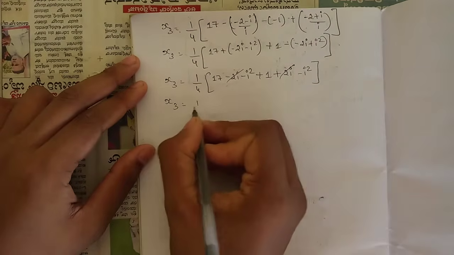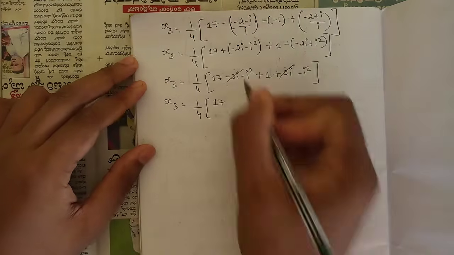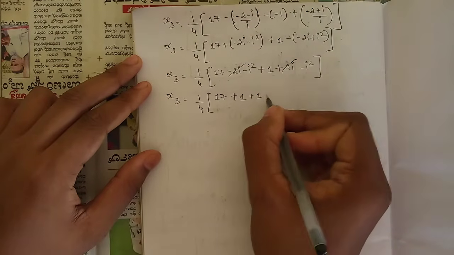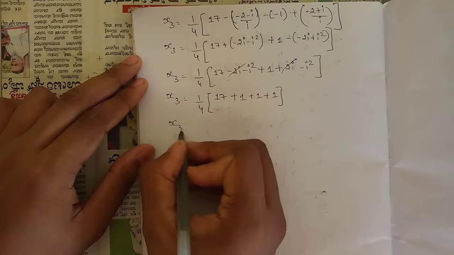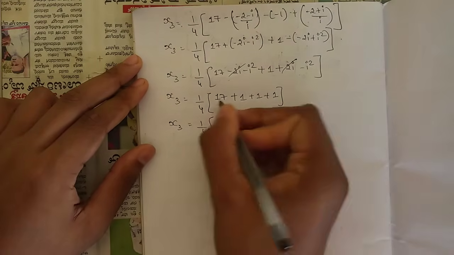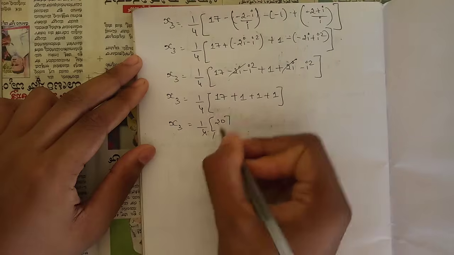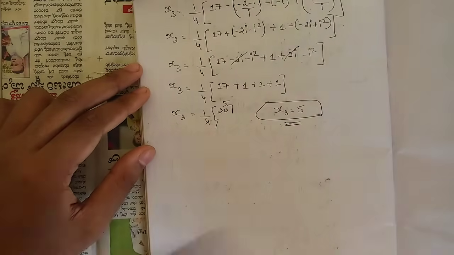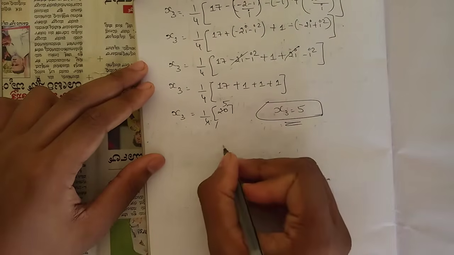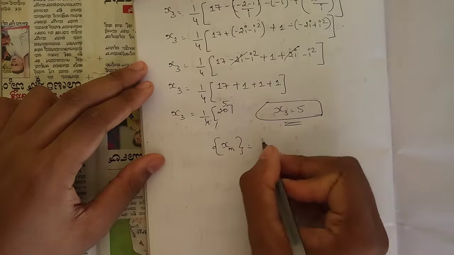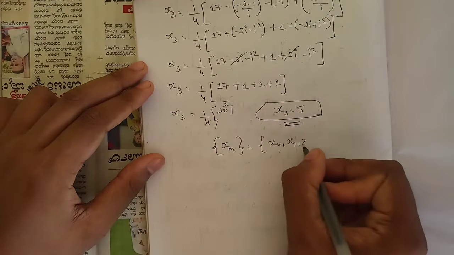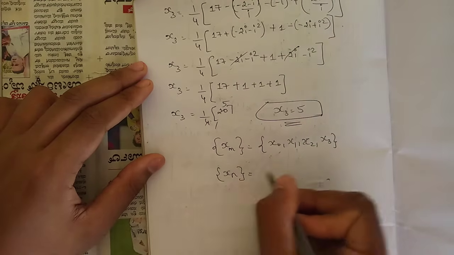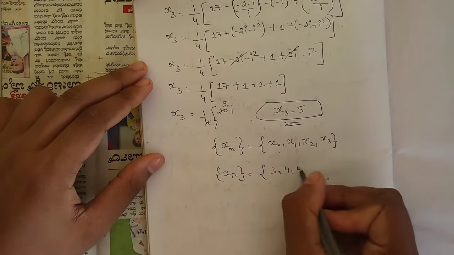So minus 2i plus 2i gets cancelled. 1 by 4 into 17, and the value of i squared is minus 1, so minus i squared becomes plus 1, and again plus 1. 1 by 4 into 17 plus 1 plus 1, that is equal to 20, 4 1s are 4, 5s are 5. Again the value of x3 we are getting is 5. So the inverse discrete Fourier transform sequence x(n), corresponding to x0, x1, x2, x3, is 3, 4, 5, 5.